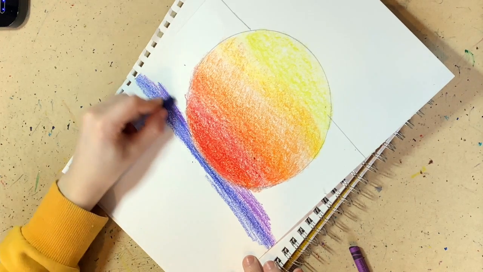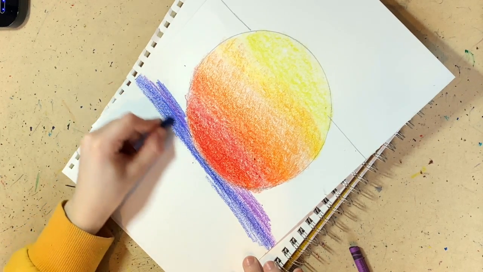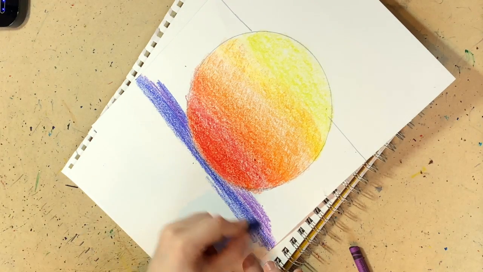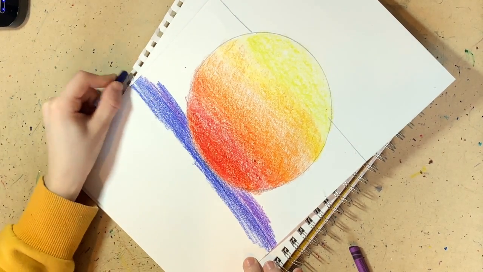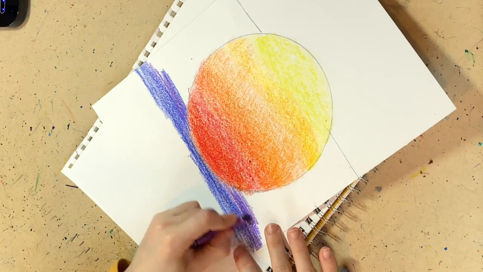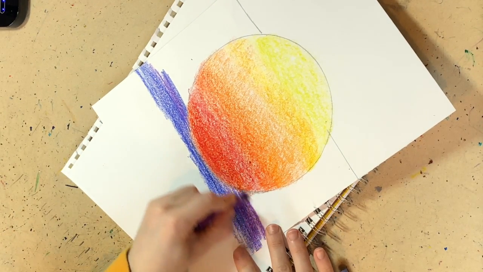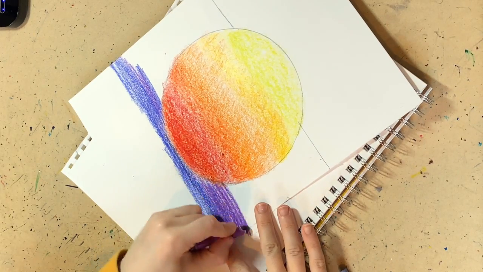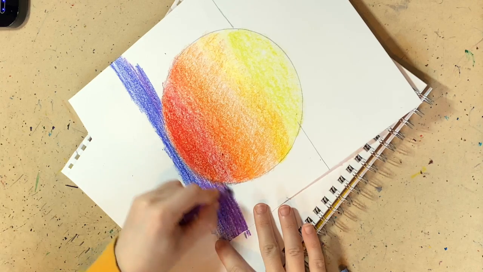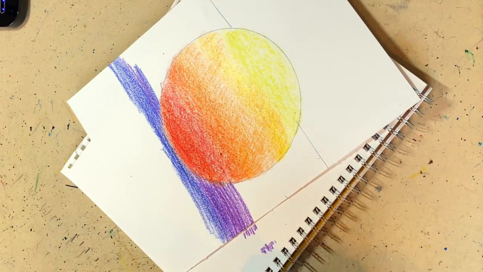And I'm just going to continue with the blue on top.